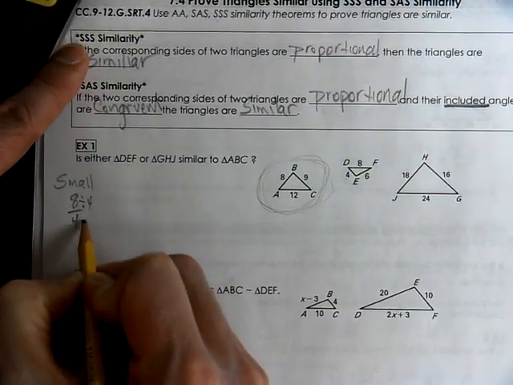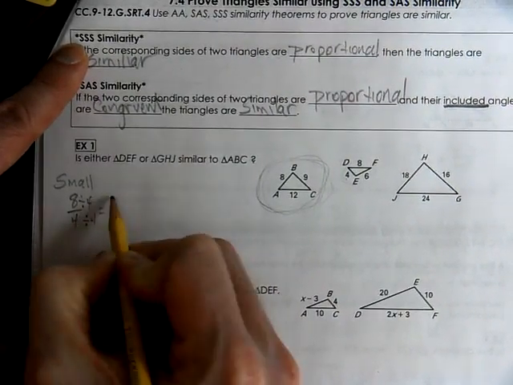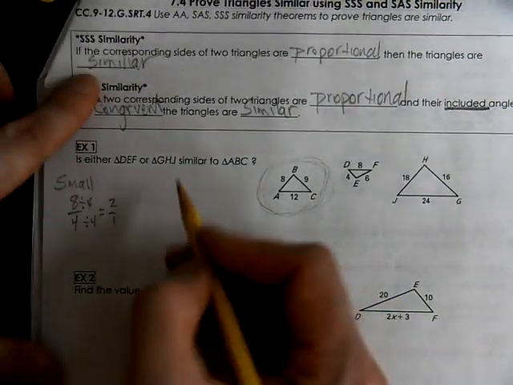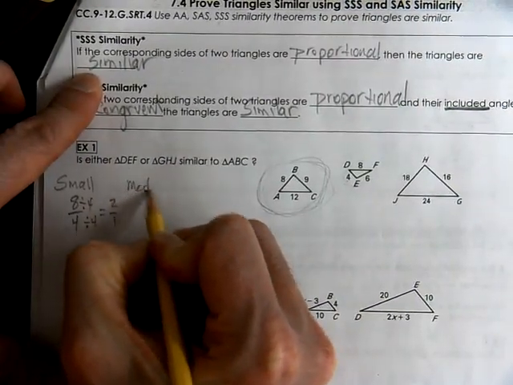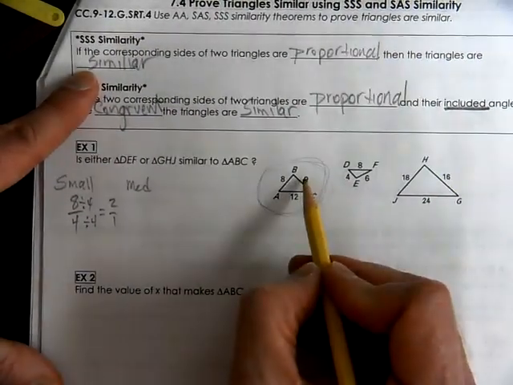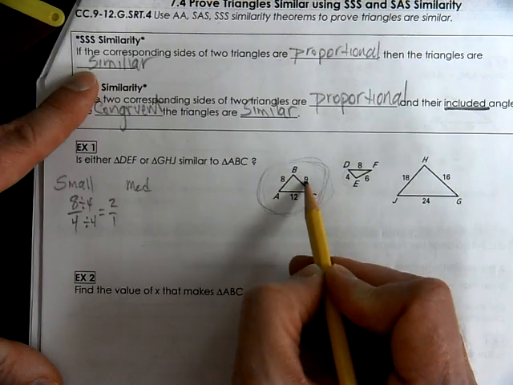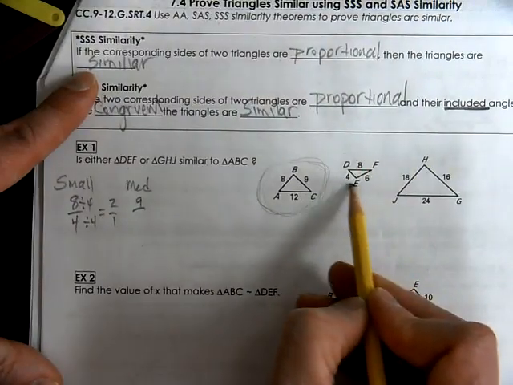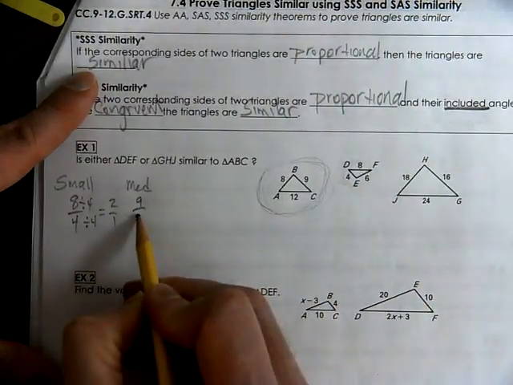So I'm going to reduce those by the number that goes into both of those, and I get 2 over 1. Then I'm going to look at the medium side. 9 is the medium side. It's the middle number. 6 is the middle number.